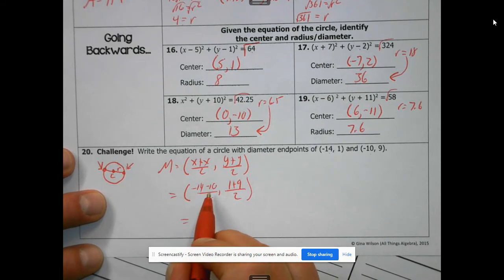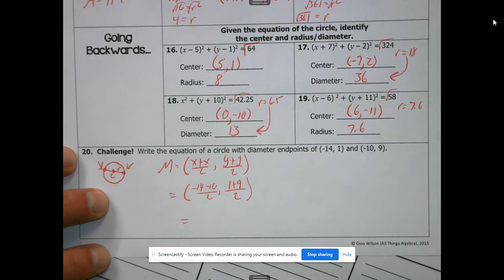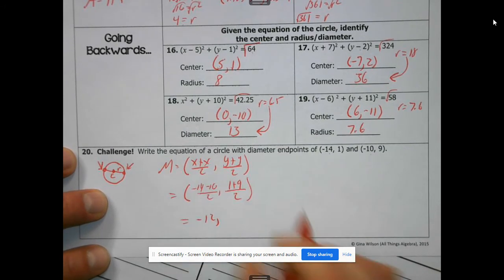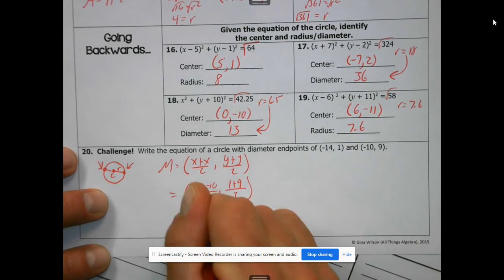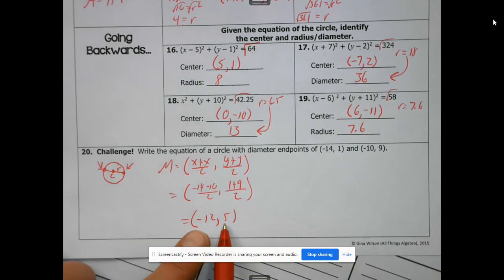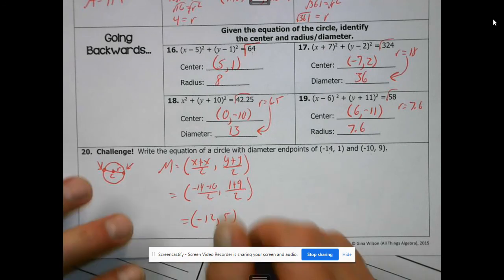Negative 28 divided by 2. That gives me negative 12. 1 minus 10, 10 divided by 2. That gives me 5. So this is your center. Your center is at negative 12, 5. So that's that piece. So this is my center.